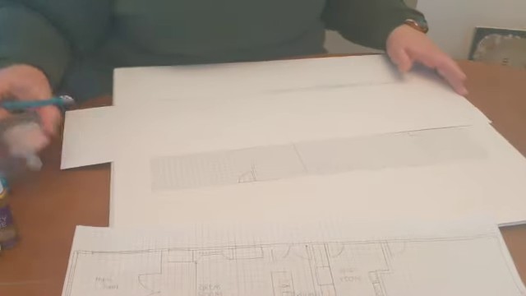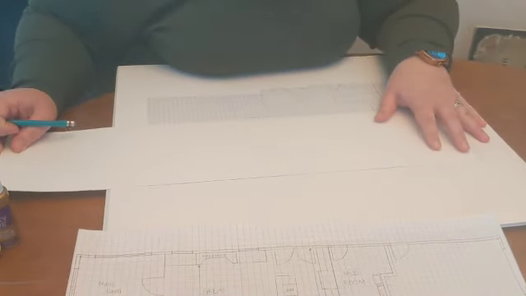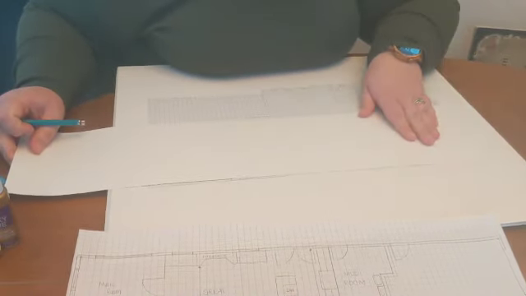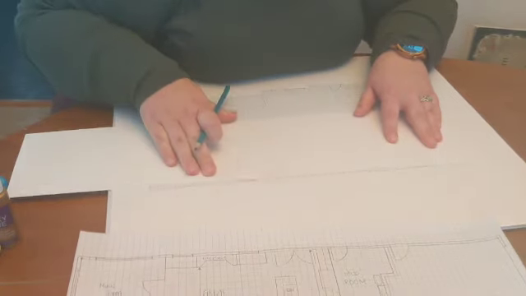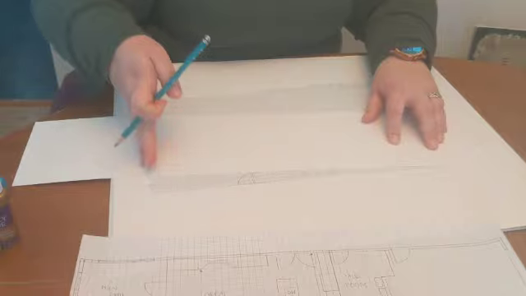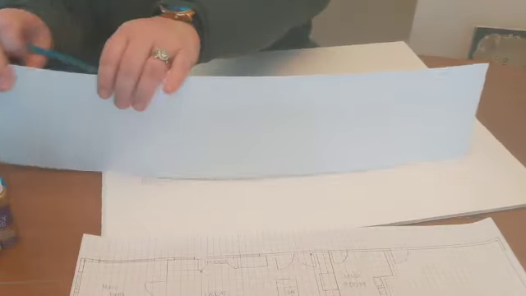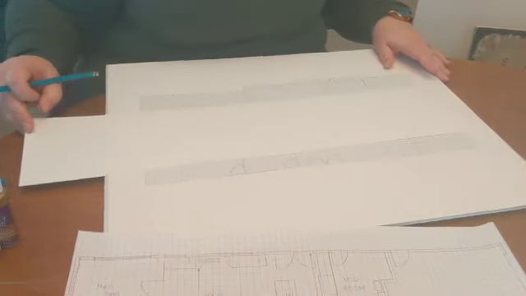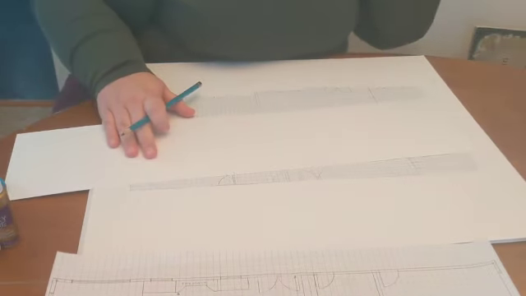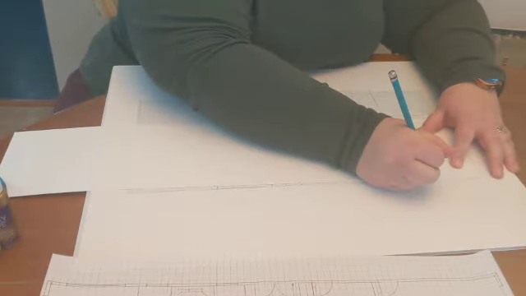For now, I'm just going to start and measure out where all of my doors are. I'm marking from my floor plan where all of my doors and windows are on the wall. I'm imagining this is my back wall and then this is my side wall. So I'm imagining this standing up here and then coming sideways. So what I'm going to do is measure out and put in where my windows are.